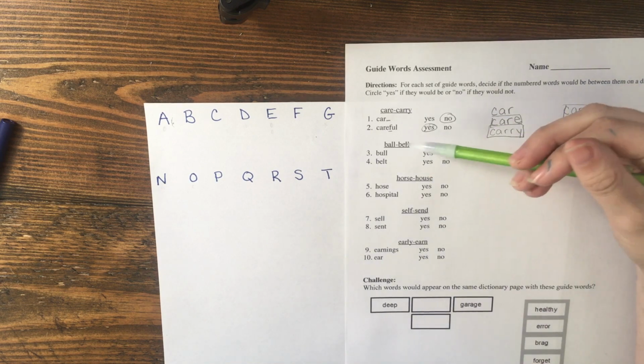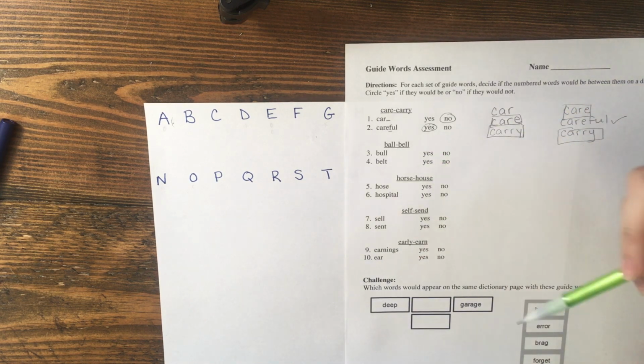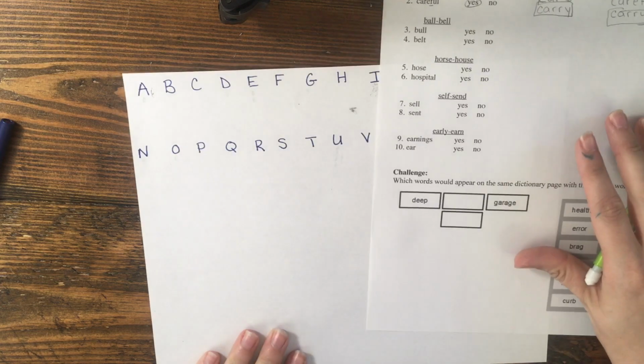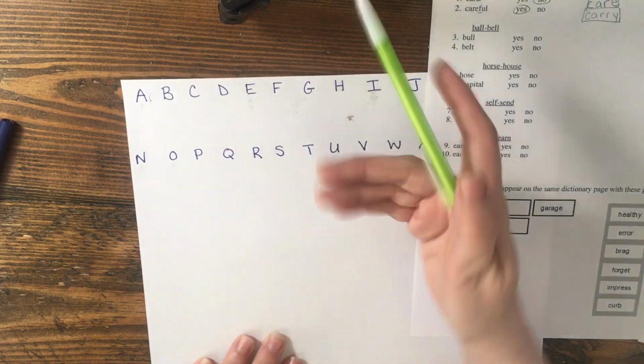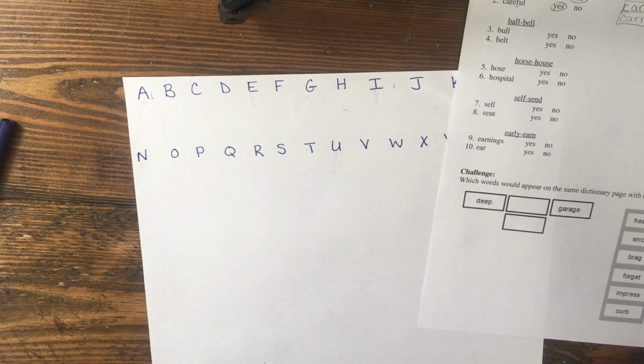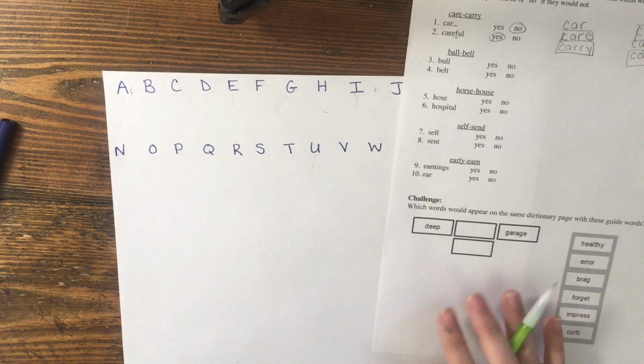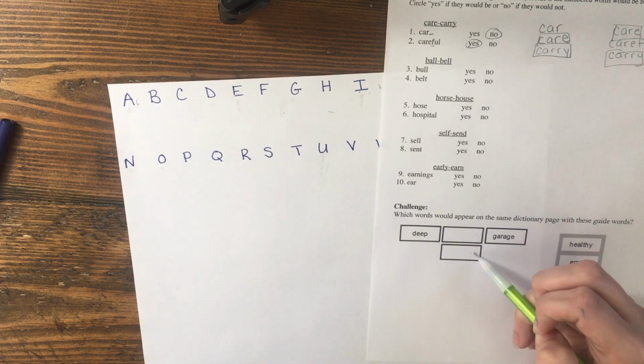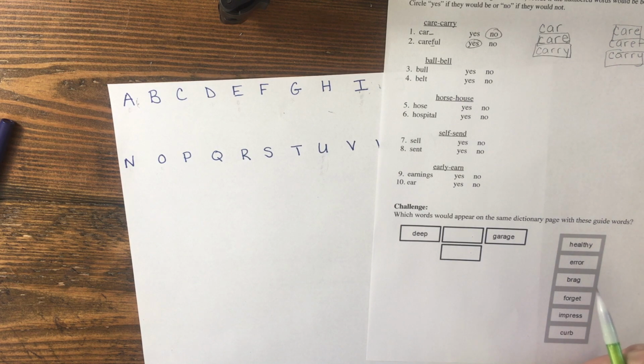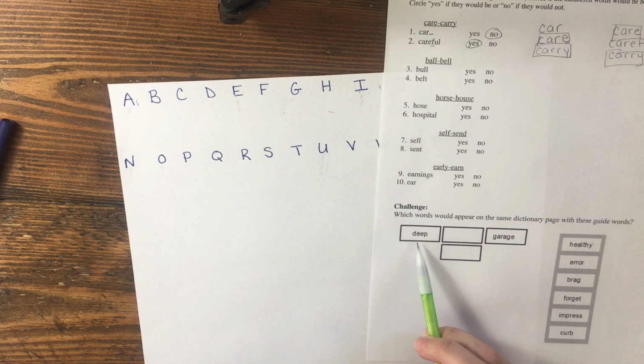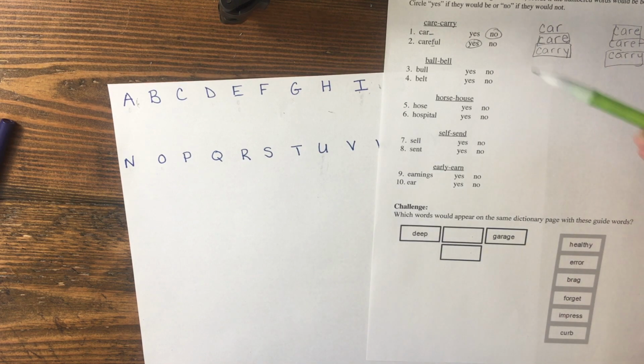I want you to do the same thing for 3 through 10. And then I've given you that challenge. Be careful with that challenge. Put those dots on your alphabet. It's going to help you get your ABC order correct. And then tell me which 2 words would appear on the same page with the guide words deep and garage. You can either print this out or just write them on a separate piece of paper, snap a picture and send it to me. I can't wait to see.